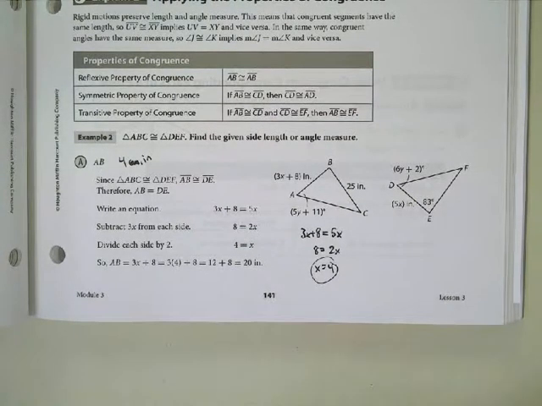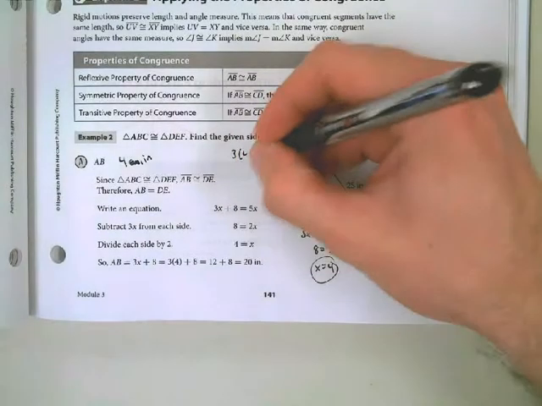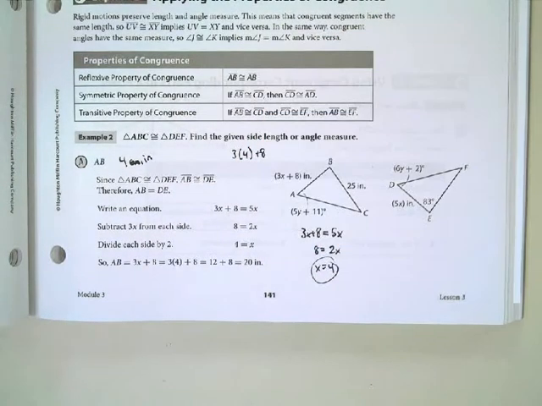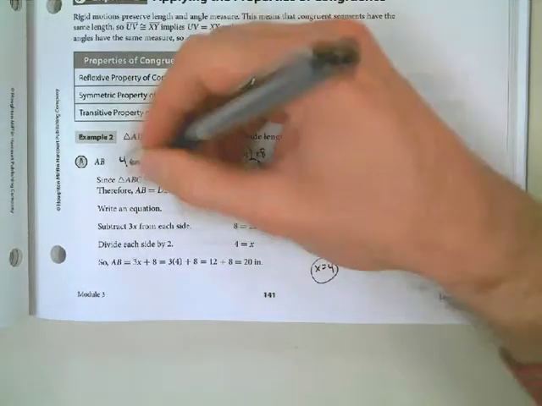Yeah, I got to plug it back in, right? So plug it back in where? Yeah, 3x plus 8. So it's going to be 3 times the 4, right, plus the 8. So 12 plus 8, 20 inches is our answer, not 4, okay?